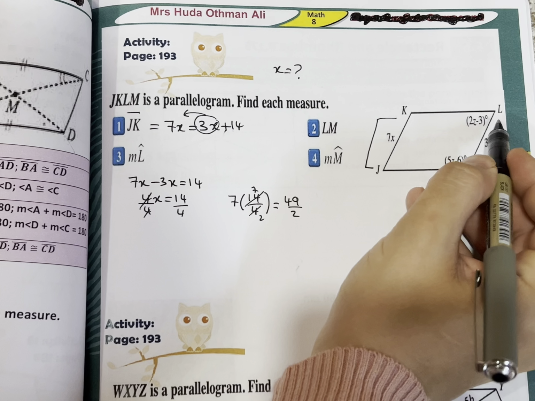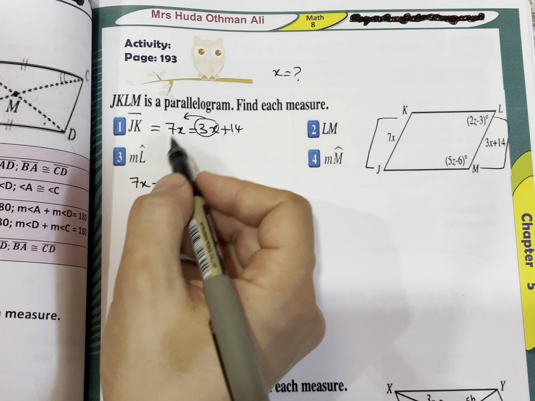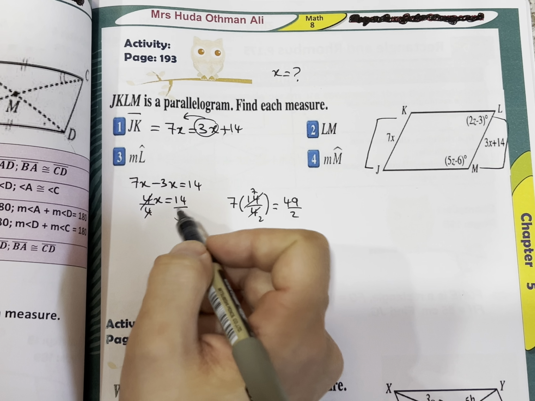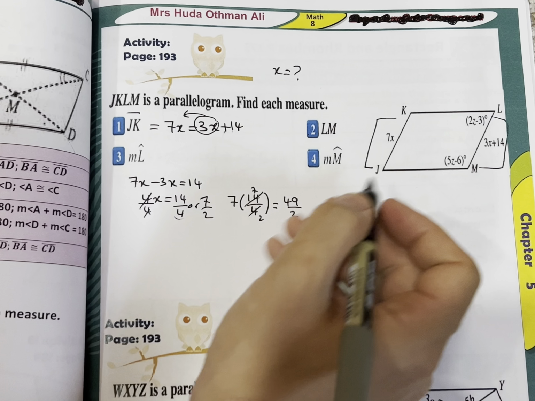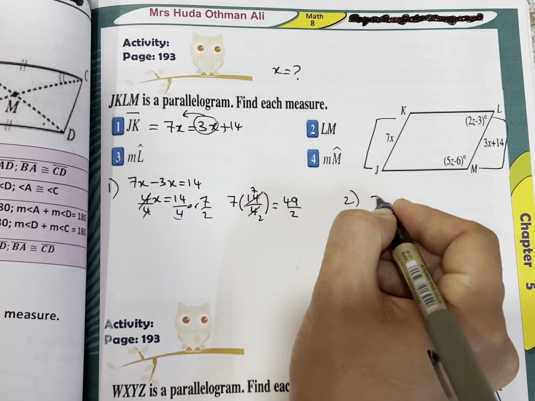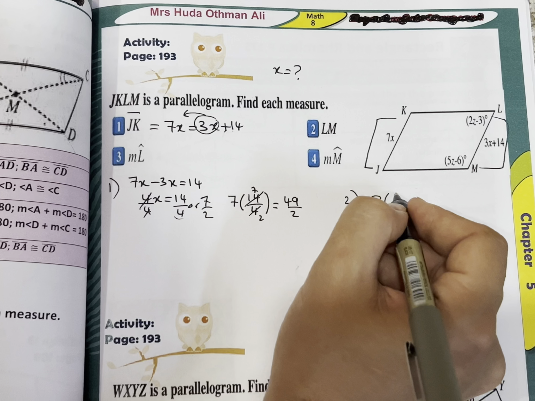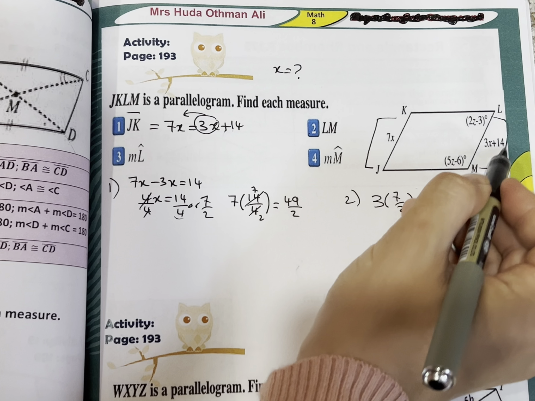Okay. Now we go to question number 2. They say find LM. All right. Since we found x already, the x was 14 over 4, or we can say 7 over 2. So directly for number 2, we're going to say 3, instead of x, we're going to evaluate it. We write 3 times 7 over 2 plus 14. All right, this is LM.